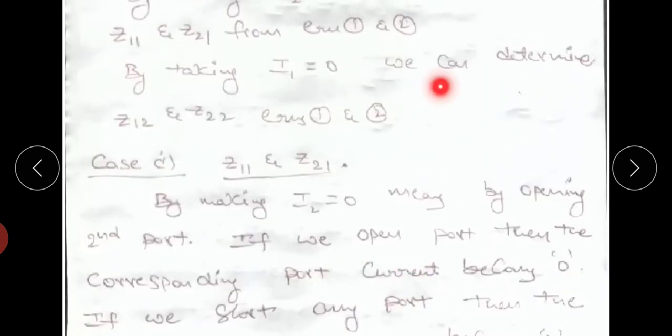If I2 equals 0, substitute in equations 1 and 2. If I2 is 0, V1 equals Z11 I1 plus Z12 into 0. So V1 equals Z11 into I1. So Z11 equals V1 by I1 at I2 equals 0. Next, from equation 2, V2 equals Z21 I1 plus Z22 I2. If I2 equals 0, V2 equals Z21 I1 plus Z22 into 0. So Z21 equals V2 by I1 at I2 equals 0.